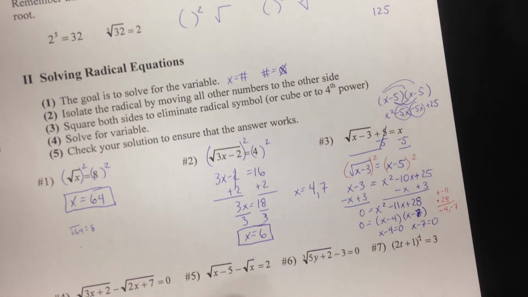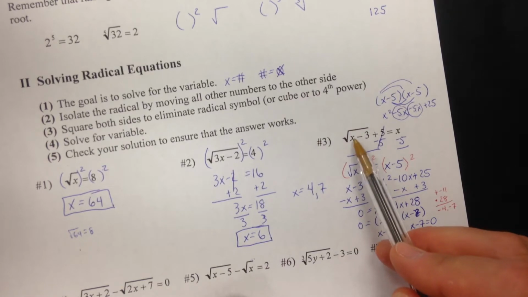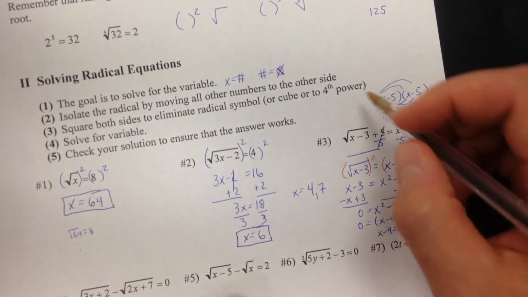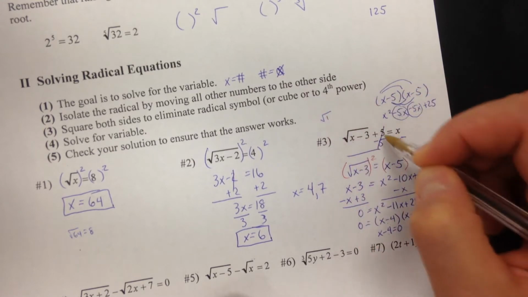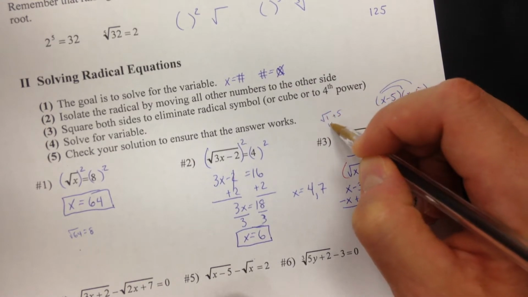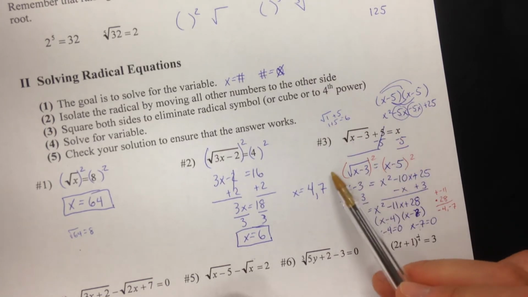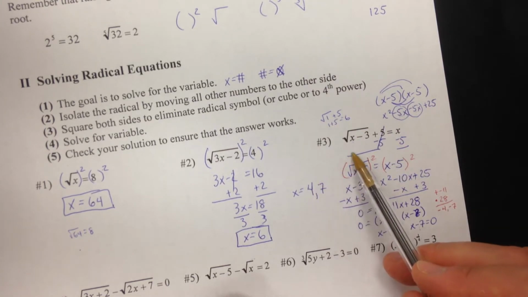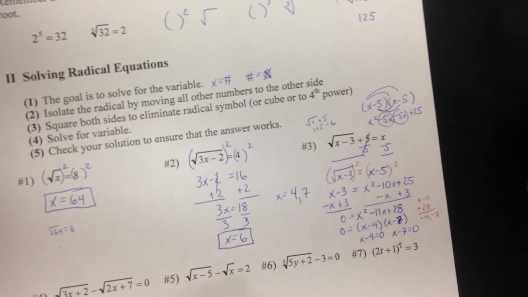Now the question is, do both of those work? If I plug a 4 in for this, that would be square root of 4 minus 3, which is 1. Square root of 1 plus 5, that's 1 plus 5, which is 6. But my value for x is 4. 4 doesn't work. That's not going to make this true.